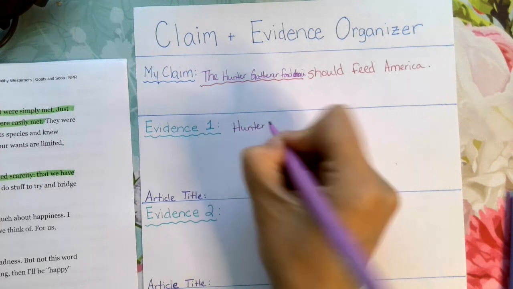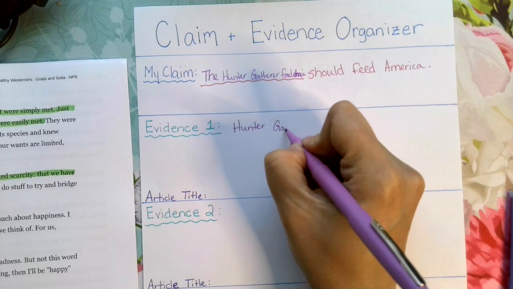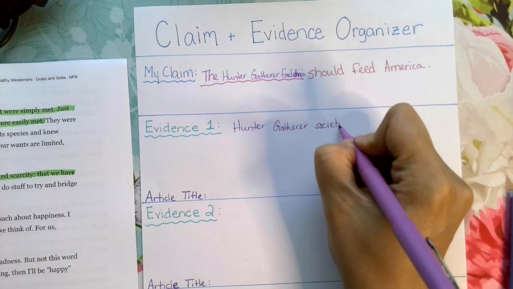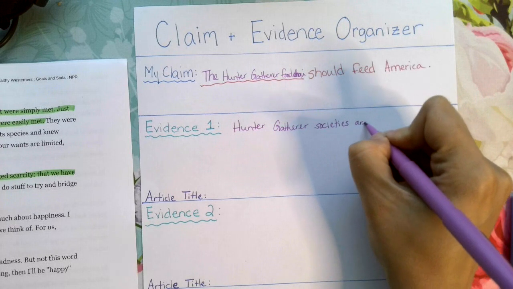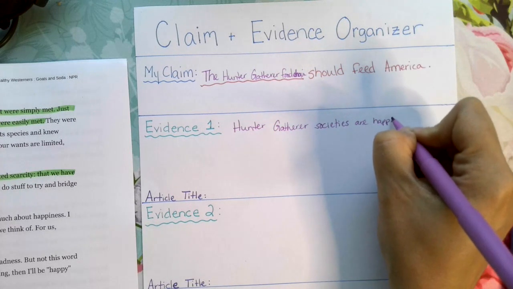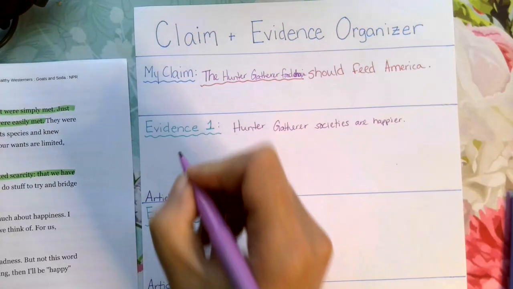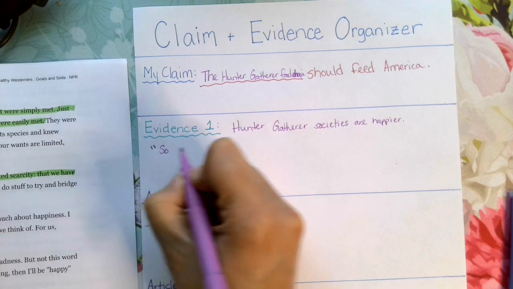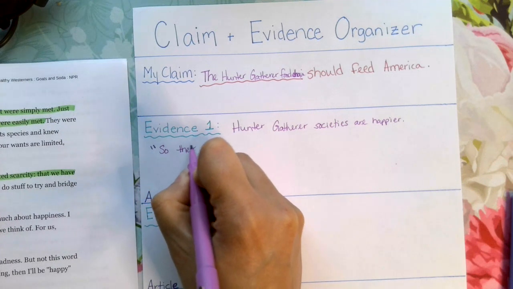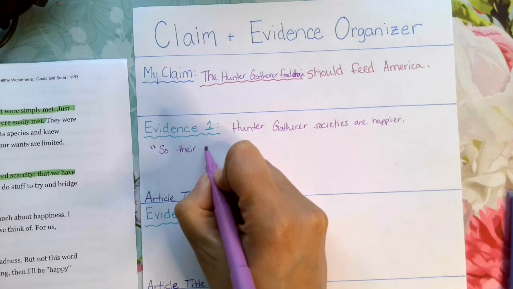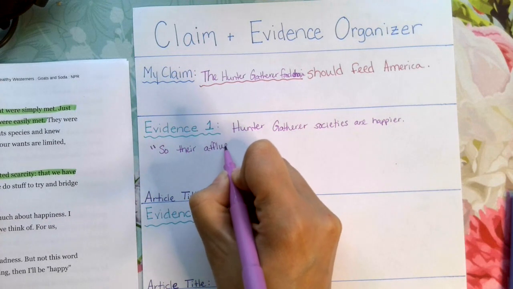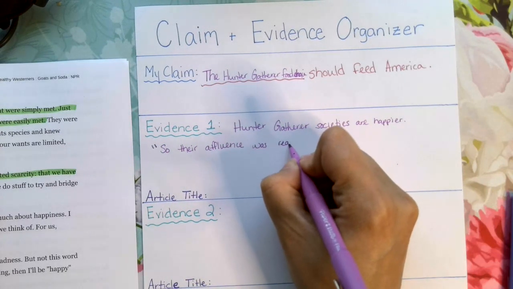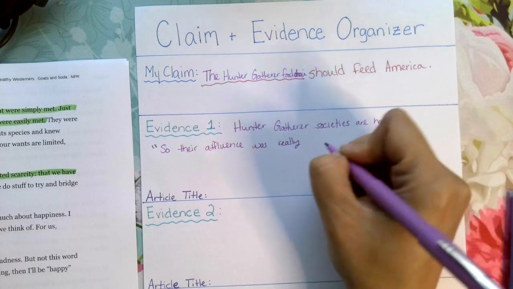I'm going to pull out my organizer and I'm going to write that in. Hunter-gatherer societies are happier. And now I'm going to put in quotes right here, one quote mark to open, and I'm going to write in the line from this article that I thought was so important. That affluence is really based on having a few needs that are met.